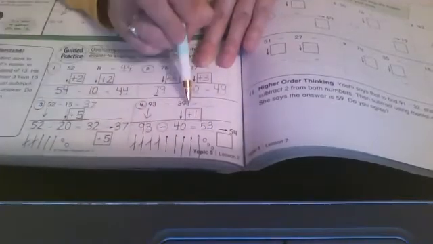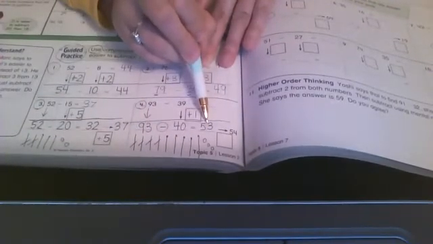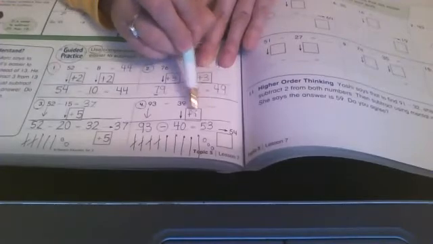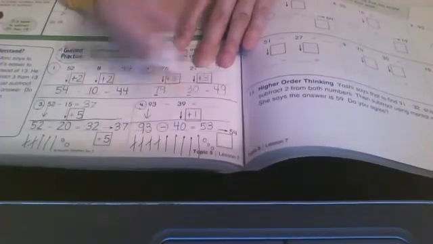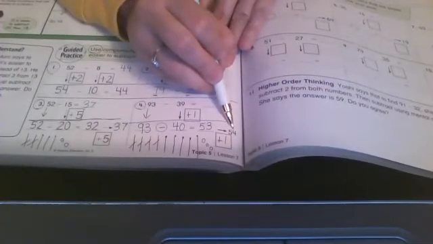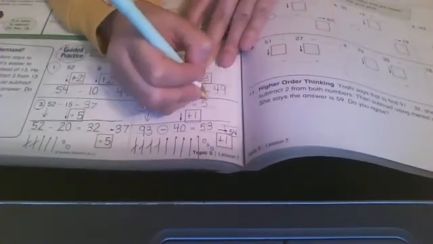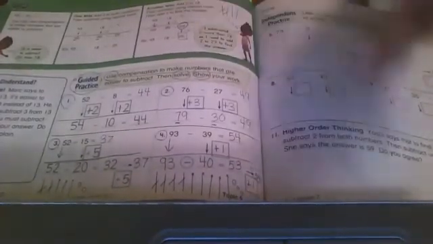Okay, now I've added 1 here, so I need to compensate after I find my difference. So I added 1, I'm going to add 1 to my difference, so 53 plus 1 more gives me 54. That is my final answer. 93 minus 39 equals 54. Okay, so those are the 2 different ways that you can compensate when you're subtracting.